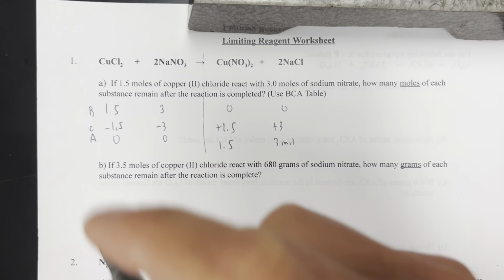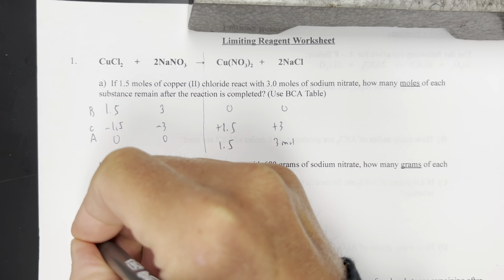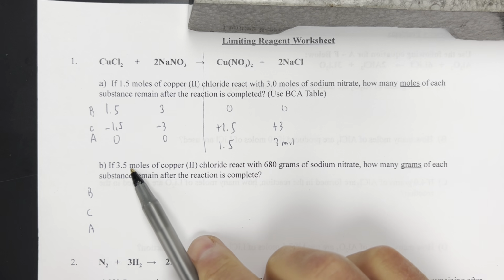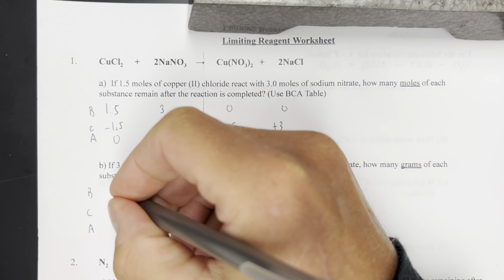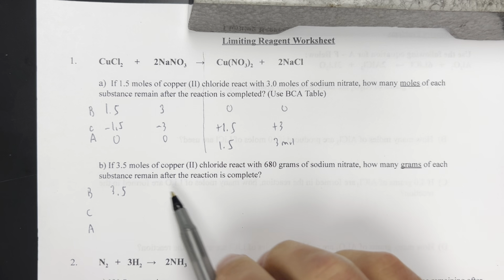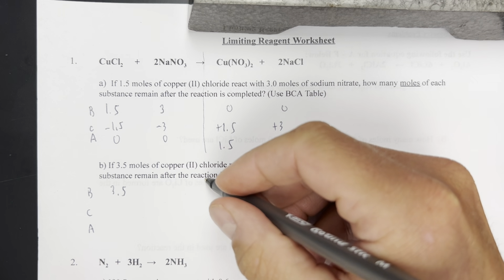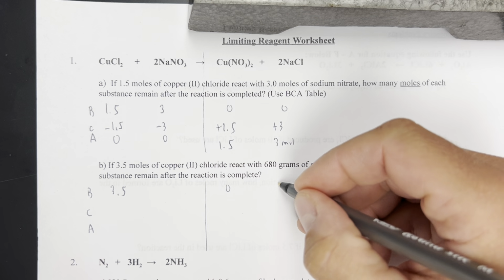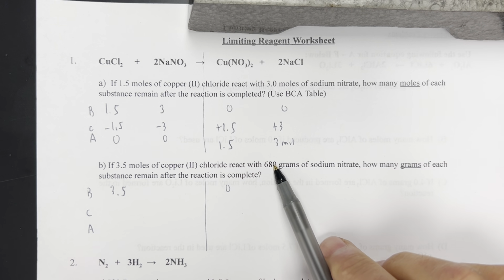Next one, using the same reaction, so I'm going to do a BCA table again, not rewrite the reaction. 3.5 moles of copper chloride and 680 grams of sodium nitrate. Now, I don't want to put grams in here. 0 of the two products. So let's turn these grams into moles.